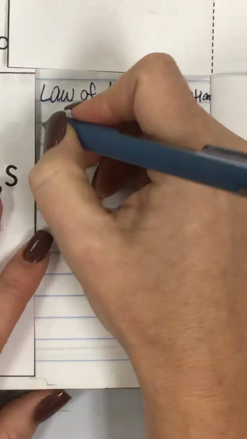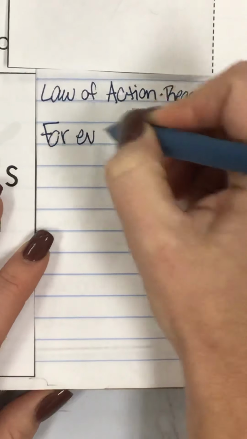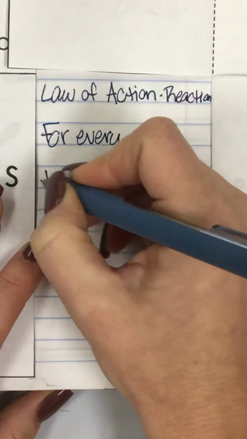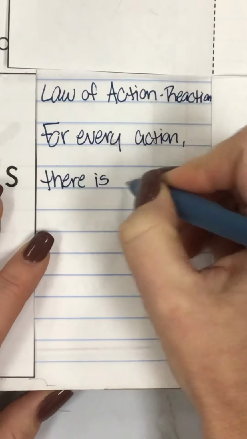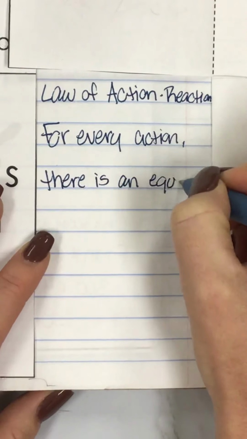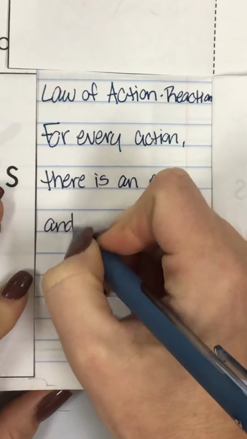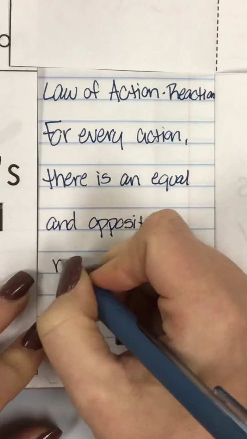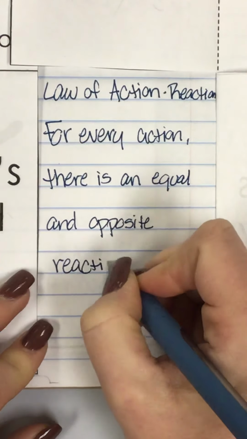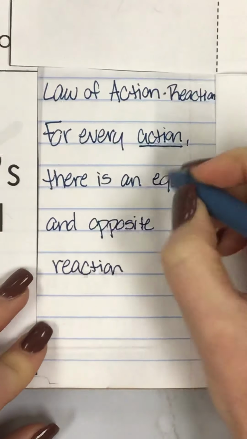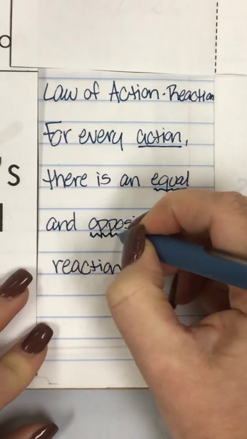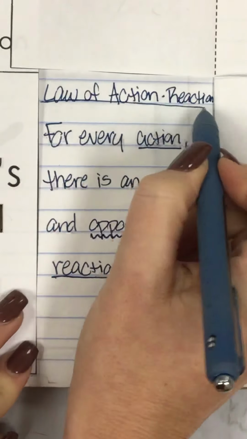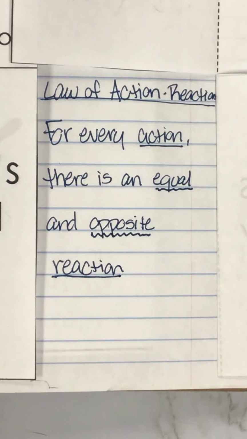So let's get that written down. For every action, there is an equal and opposite reaction. I'm going to move this down so it doesn't get squished. So for every action, there is an equal and opposite reaction.